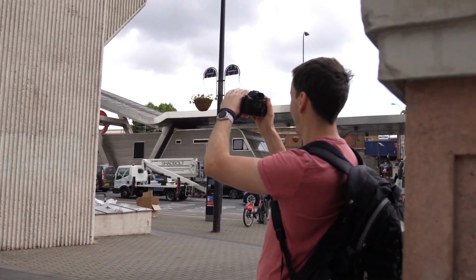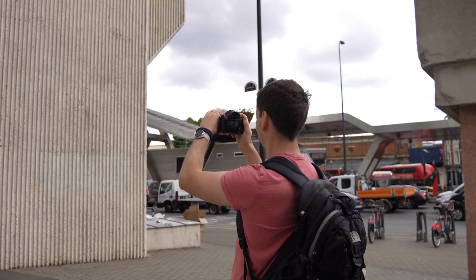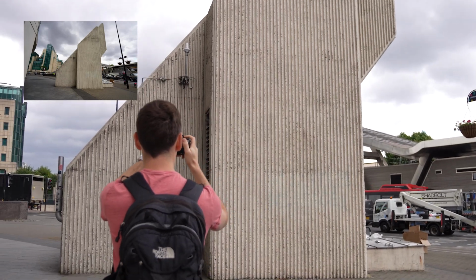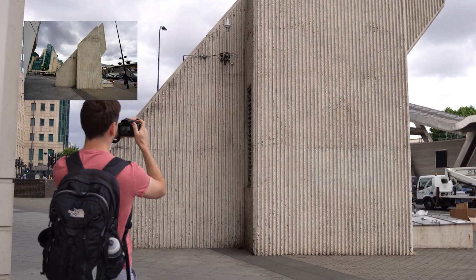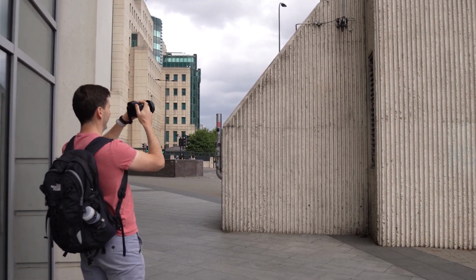There's things moving behind now, so just wait. Big truck, wait for him to pass. Next photo, next photo. Shooting as I move around. Each photo's overlapping with the last. It's better to shoot more photos than I need.